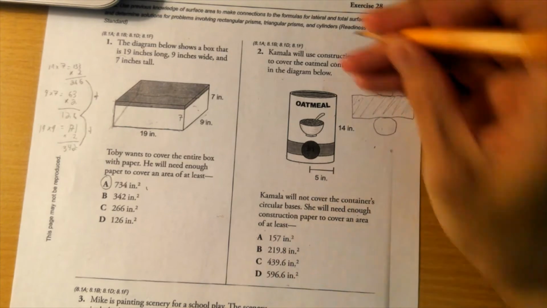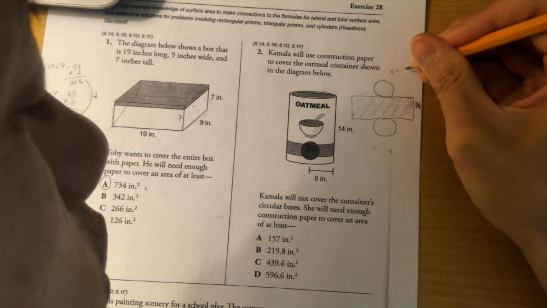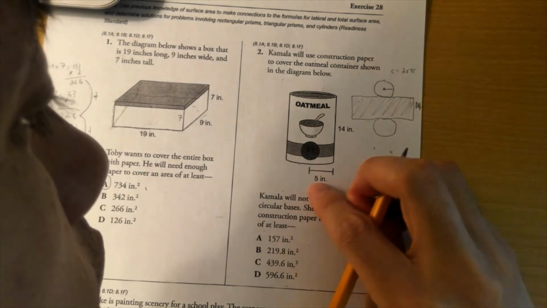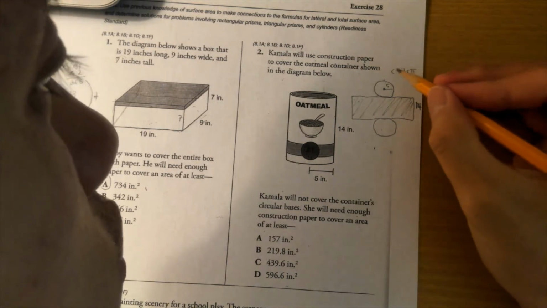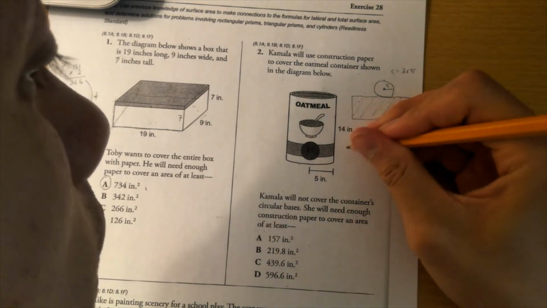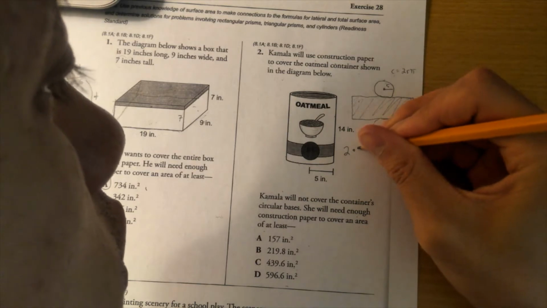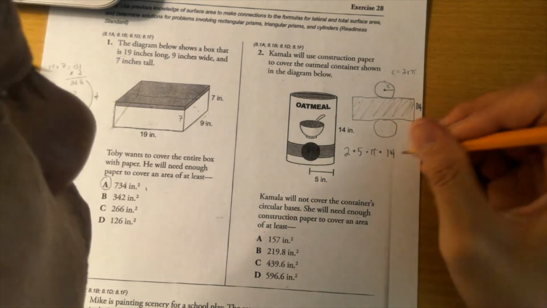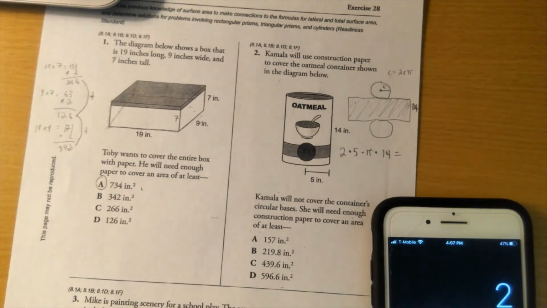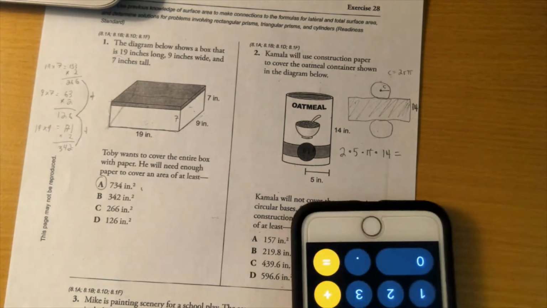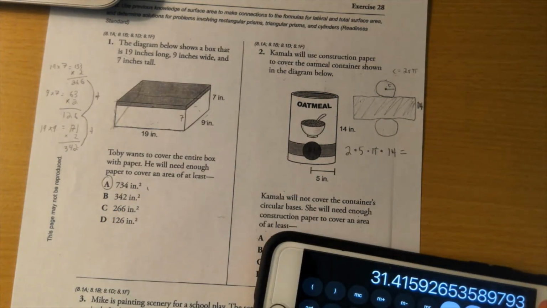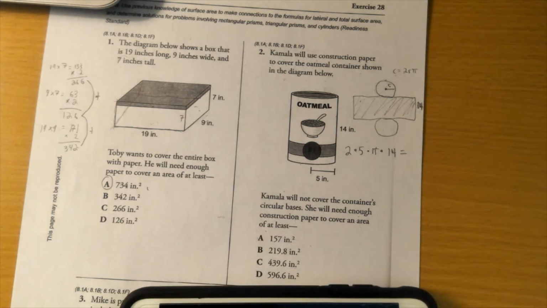Alright, so to find circumference, C equals 2 r pi, and r we know is 5. So I'm going to find this circumference and multiply it by 14. So 2 times 5 times pi times 14, I get 439.8.